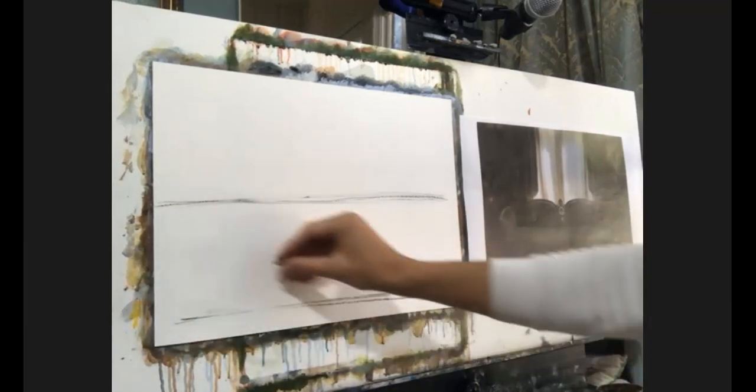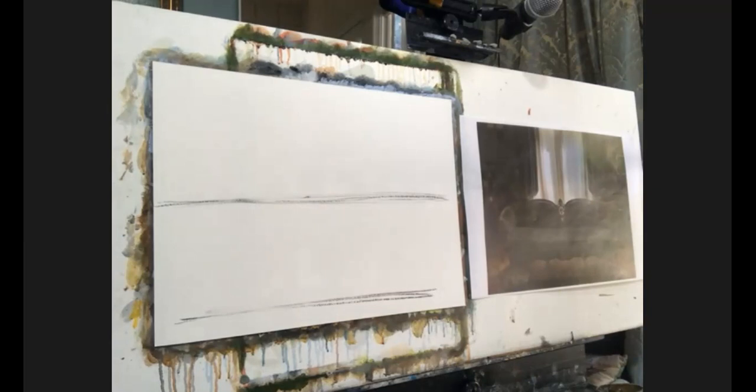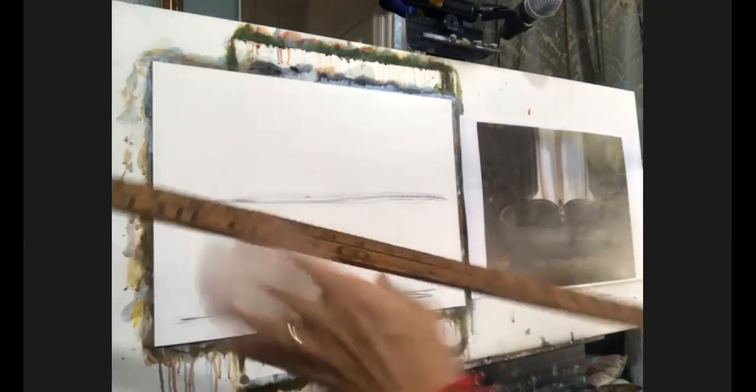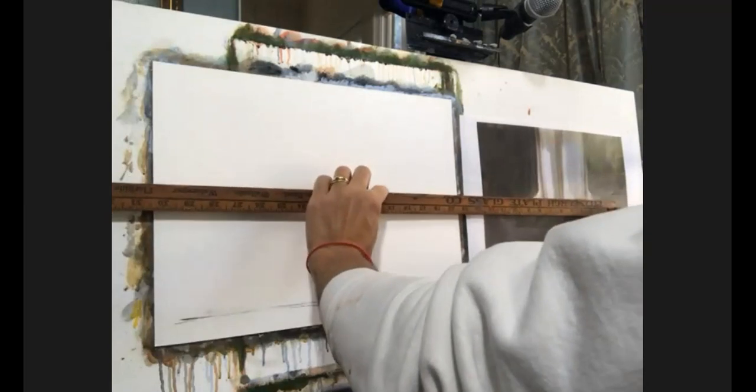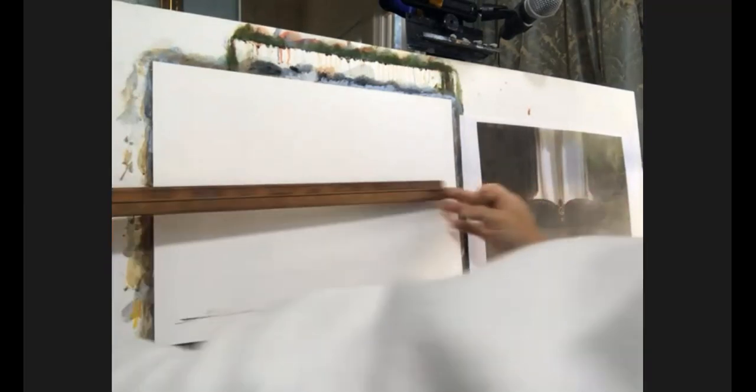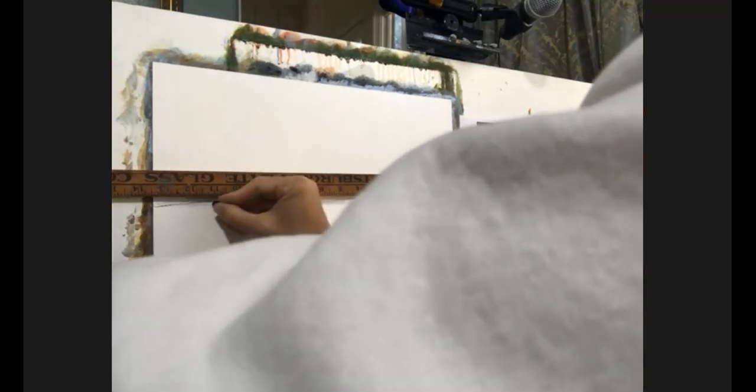Because this is a little bit shorter, I think I'm going to make my life a little easier, and I'm actually going to measure the actual couch. That's about 11 inches. So I think that's what I'm going to do. I'm just going to put here approximately 11 inches.